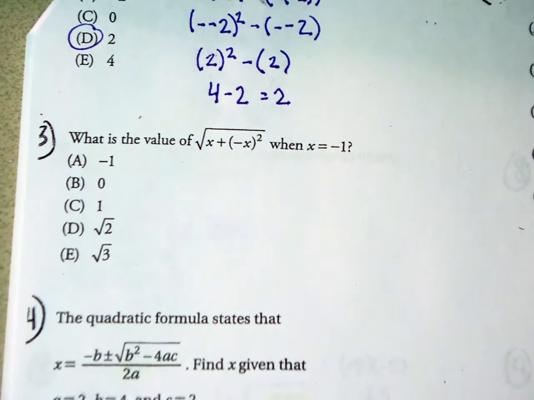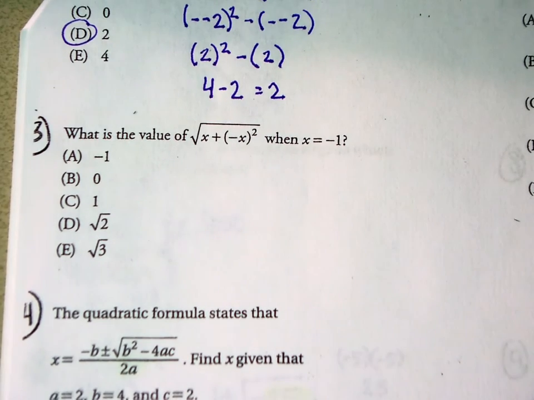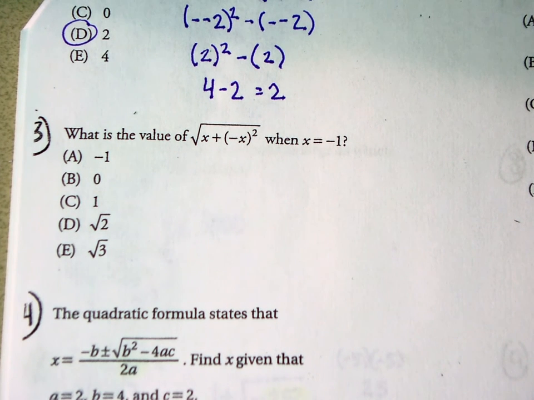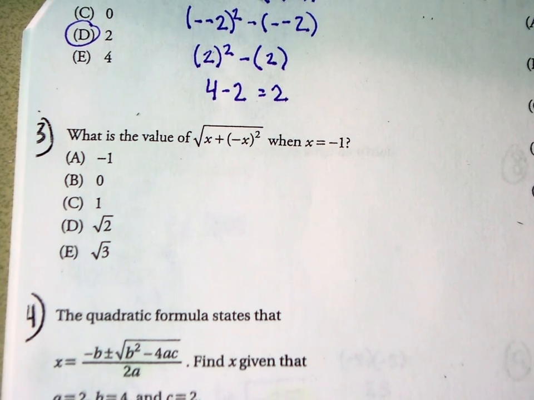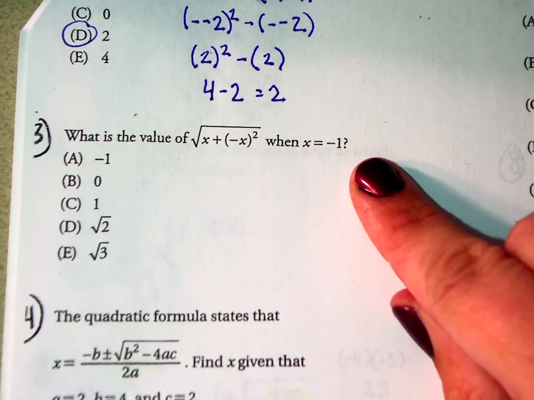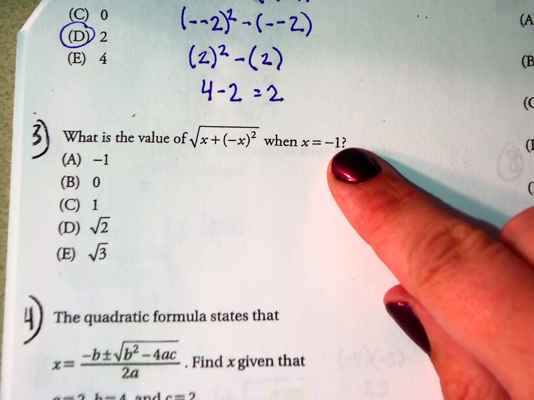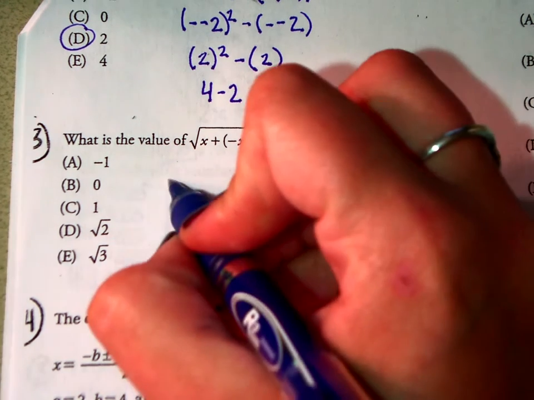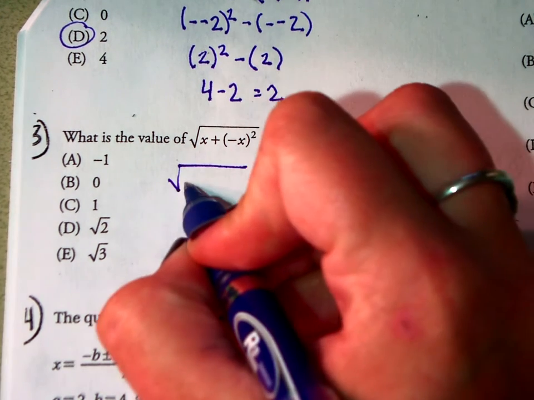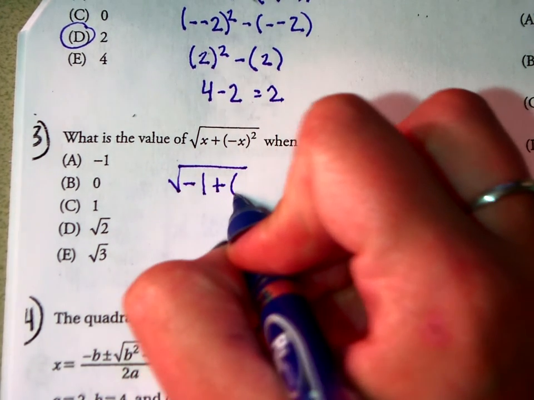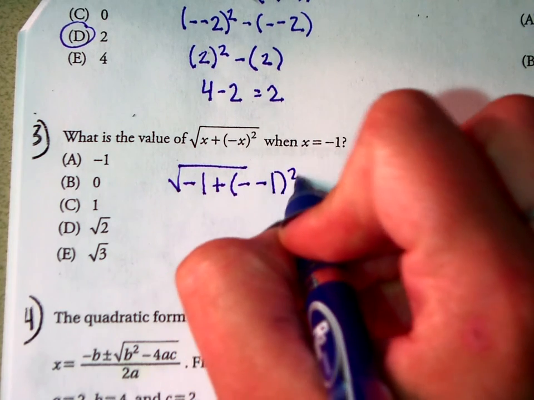All right, 13, what is the value of the square root of x plus negative x squared when x is negative 1? Again, perfect example of confusion. They put a negative in here. They're going to bank on the fact that you forget to put another negative. So I know that it's going to be the square root of negative 1 plus negative negative 1 squared.